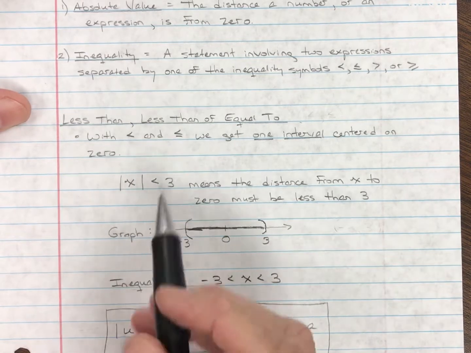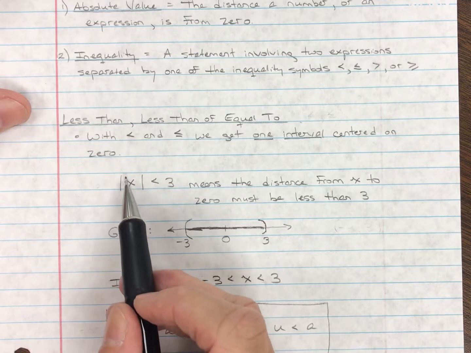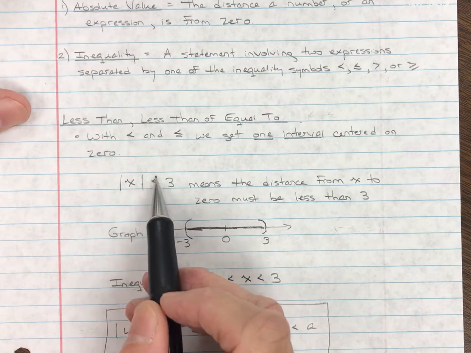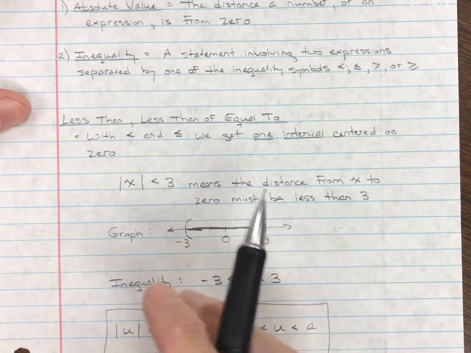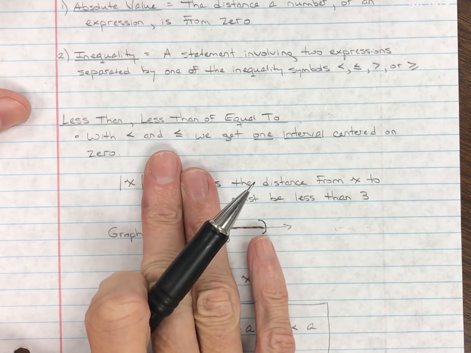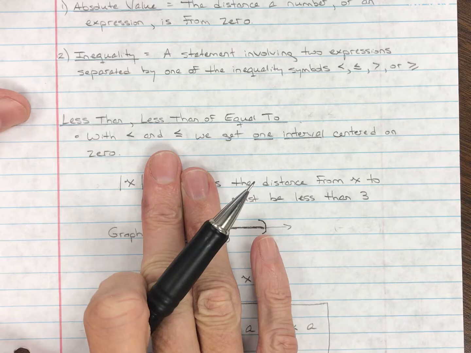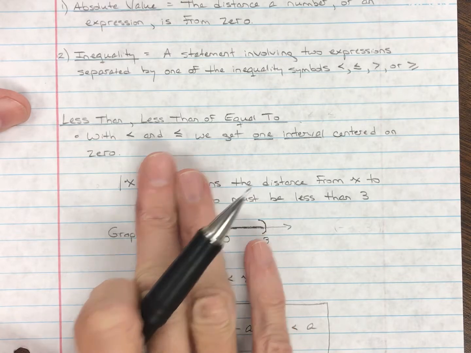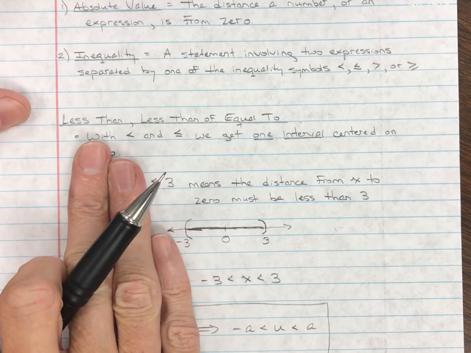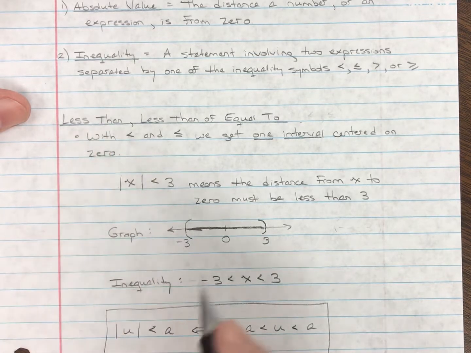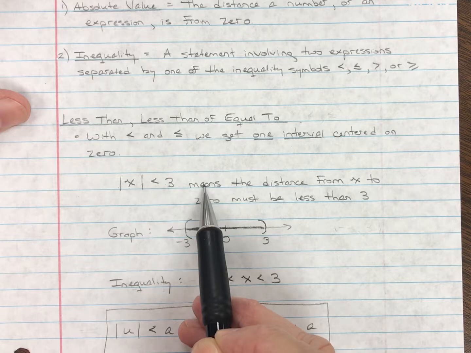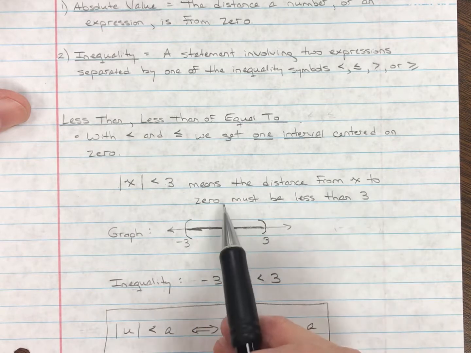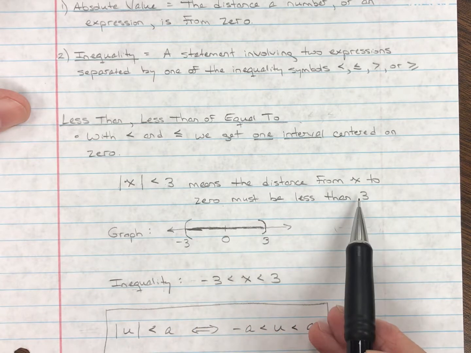Okay, so what does that mean? How does that look? Here's an example. The absolute value of x is less than 3. Now the absolute value of x means the distance that x is from 0, and of course, less than 3 must be less than 3. So the distance from x to 0 must be less than 3.